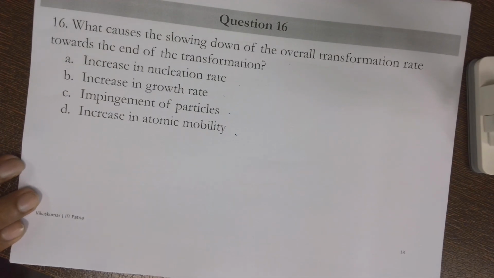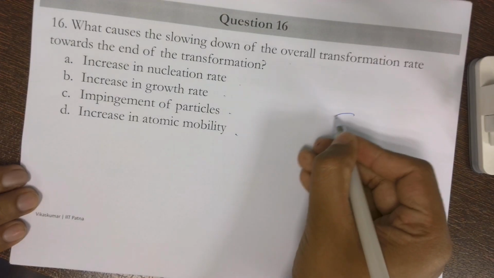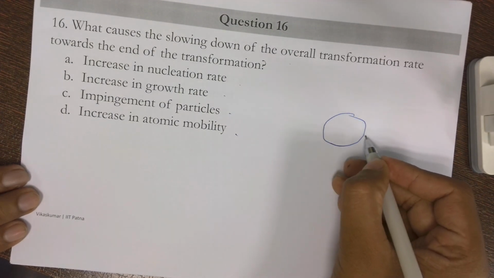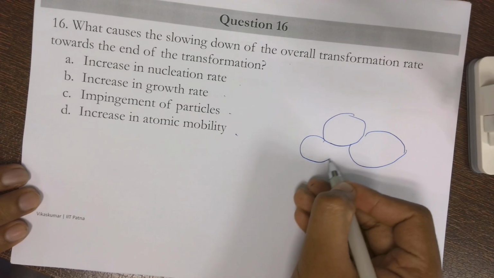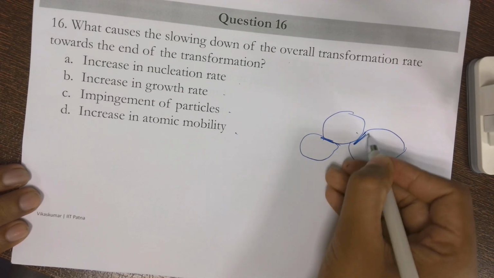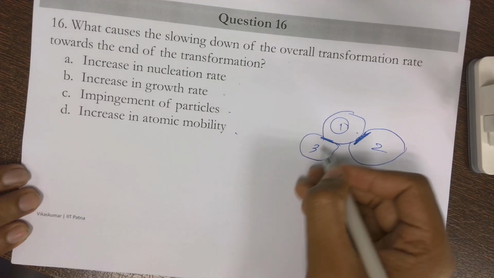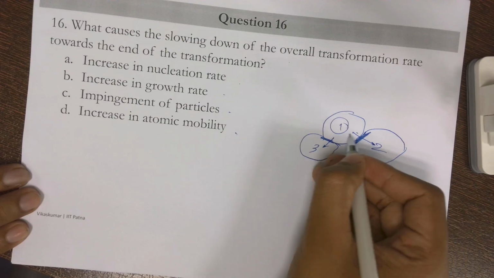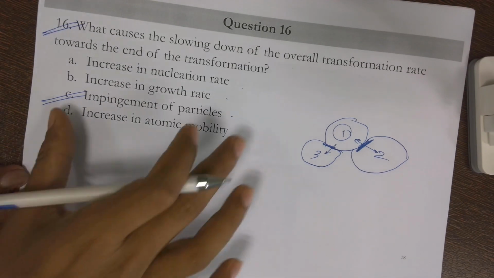This is something which we have discussed. Why at the end is the transformation rate very slow? At the end the transformation is slow. The reason is that the growth has already occurred. So now one particle is impinging on another to grow further, right? Here, this particle, let's say particle 1, is not allowing particles 2 and 3 to grow further in these directions because it's impinging. So impingement of the particles is there. Okay, very good. The option C is the right answer.